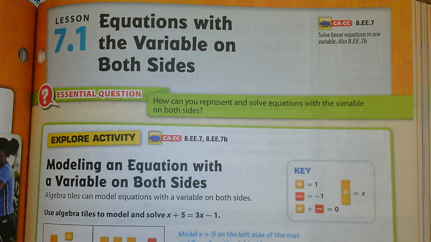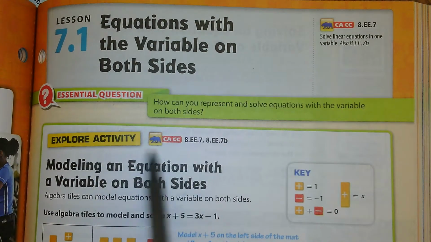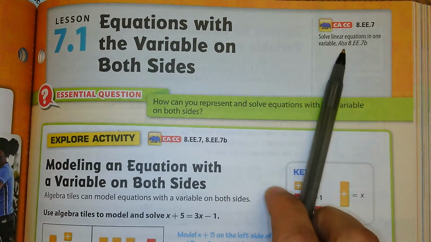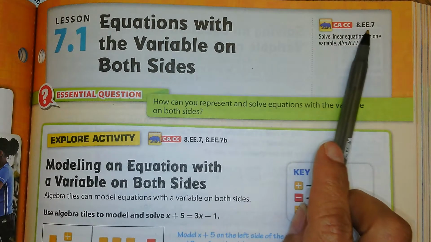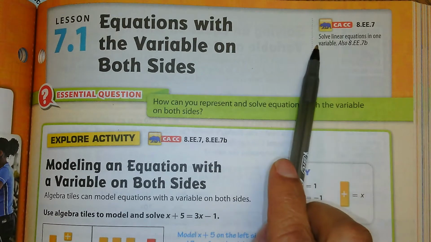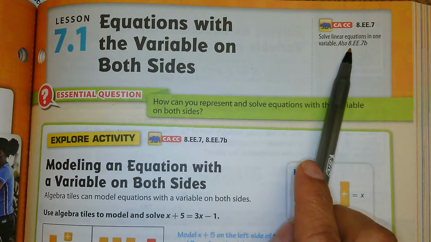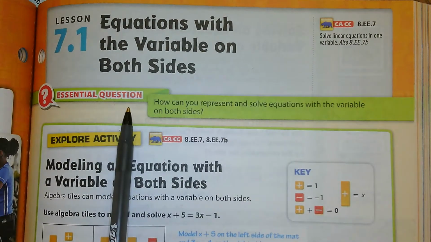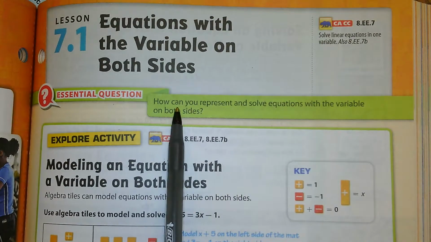Wow, the last trimester for the advanced math class, and we are starting with lesson 7.1, which is equations with variables on both sides. So the standard is the California Common Core State Standard, eighth grade expressions and equations, number 7. And what is it that you need to be able to do? Well, you need to be able to solve linear equations in one variable. But the essential question for today is how can you represent and solve with the variable on both sides?